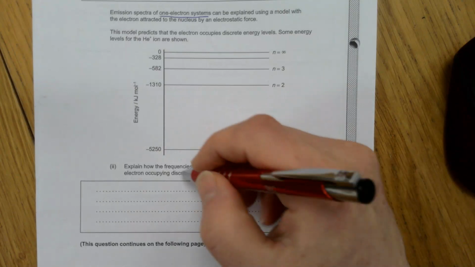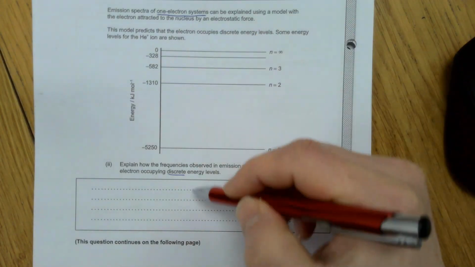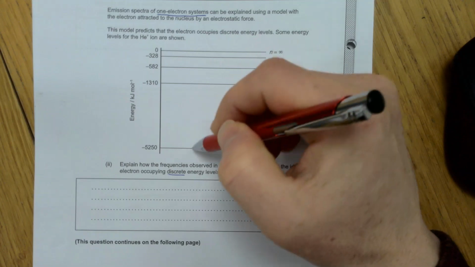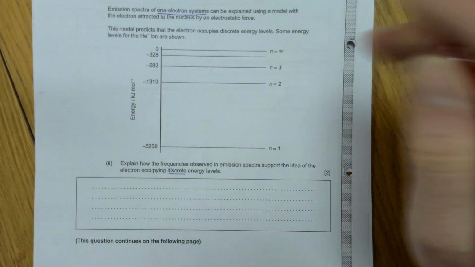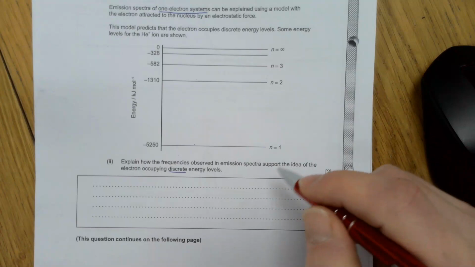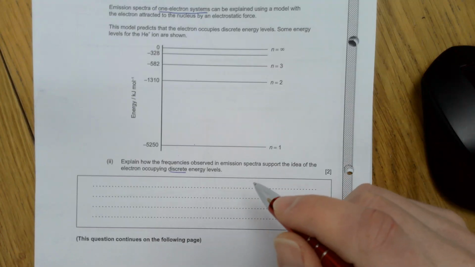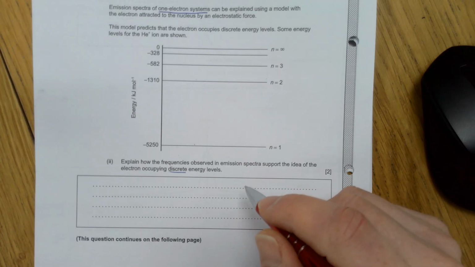So the word discrete there means separate energy levels with gaps between them. It's not like a sliding scale where it can be here, here, here, anywhere up there. It's either going to be here or here or here. That's what discrete means. And I thought this was quite hard to get the mark, and so this might be a reflection of the fact it's a specimen mark scheme. There are some other issues with the mark scheme I'll talk about.